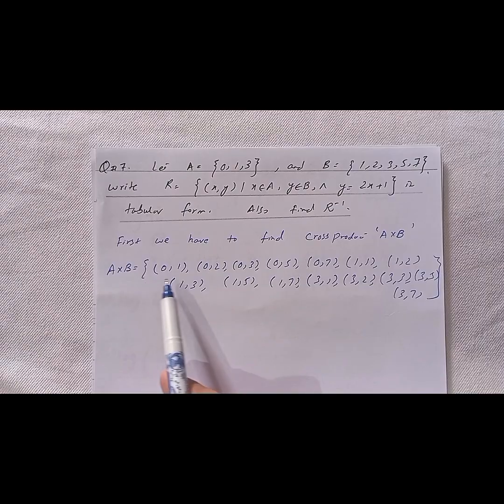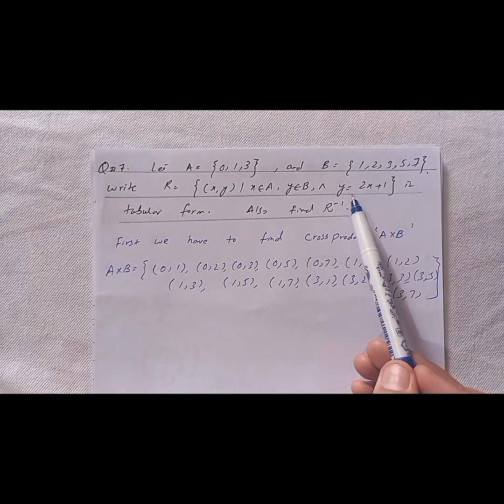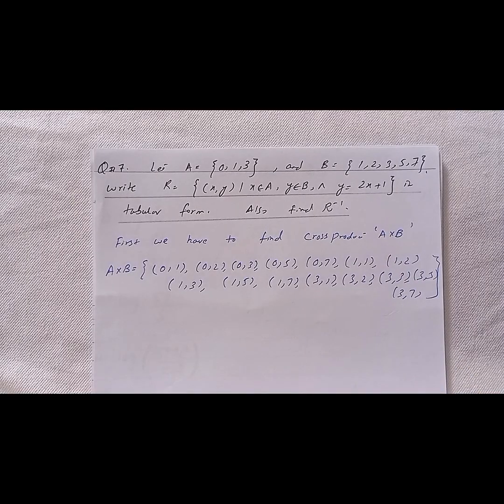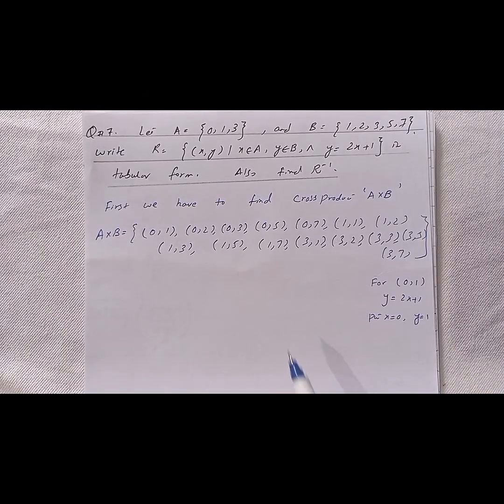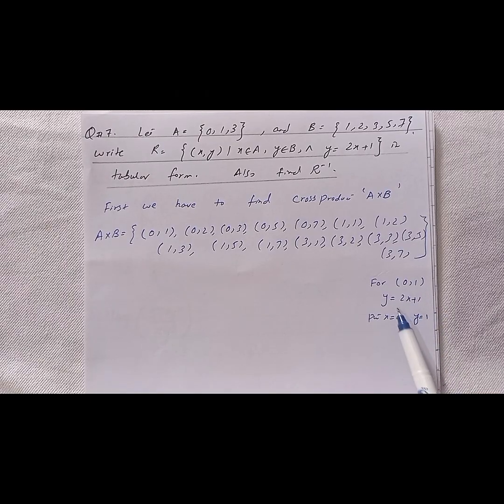Now we have to select those ordered pairs which fulfill the condition of the set builder notation, that y equals 2x plus 1. If I select the first ordered pair, (0, 1), here 0 is x and y is 1. So put these values in the equation y equals 2x plus 1.